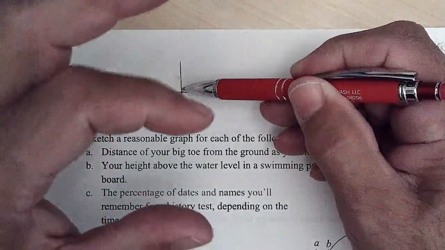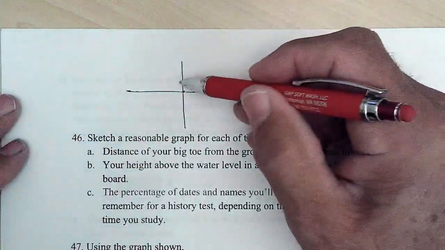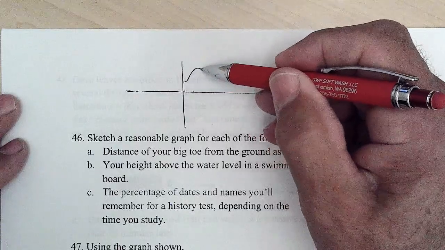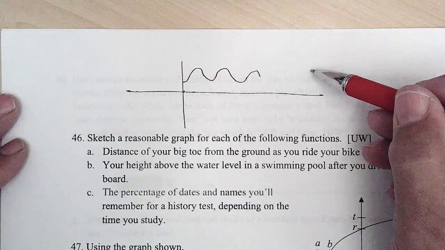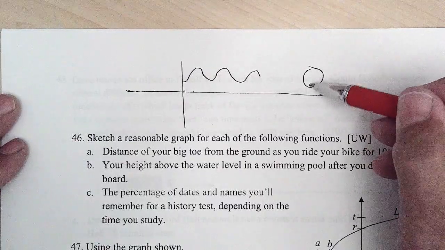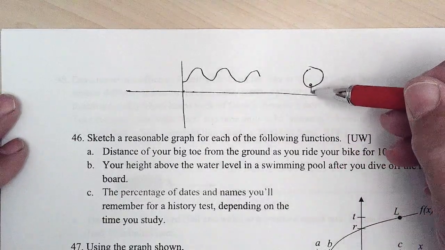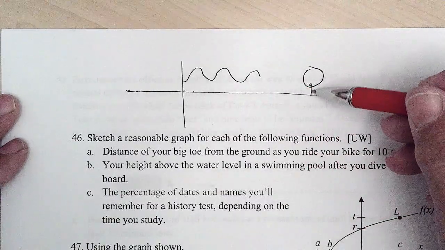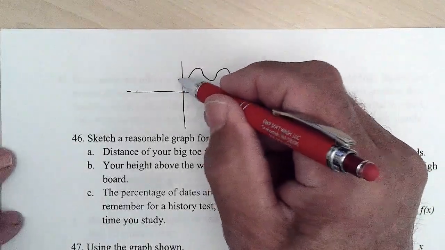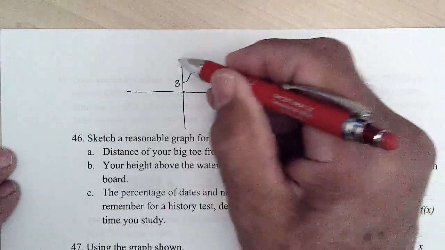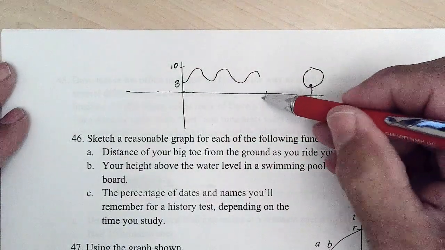So there'll be some distance, and that distance will go higher and lower and higher and lower. It's going to make a curve that maybe looks like this as your toe goes around on the pedal, from the top, bottom to the top, the bottom to the top. But there will always be some distance from the ground. Maybe it's 3 inches to 10 inches, but there'll be some kind of distance from the ground as time goes by.